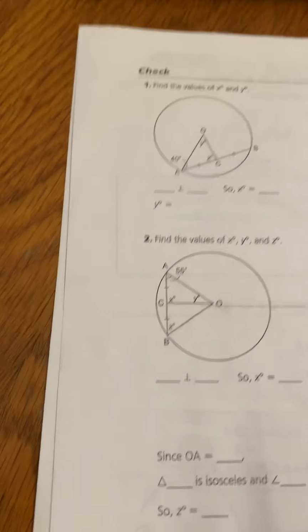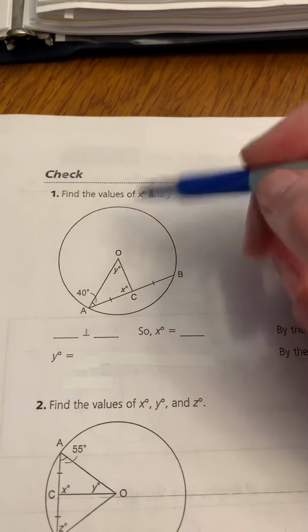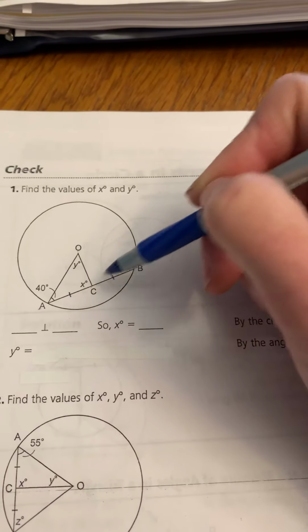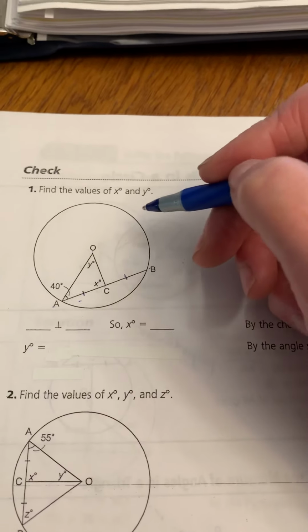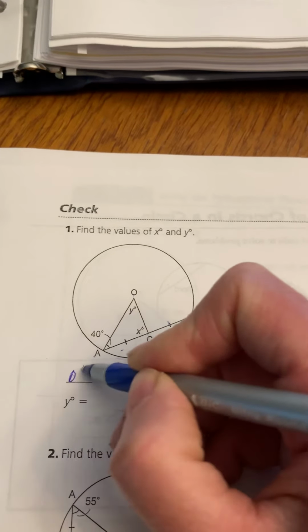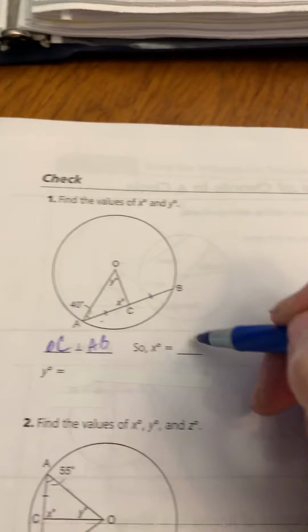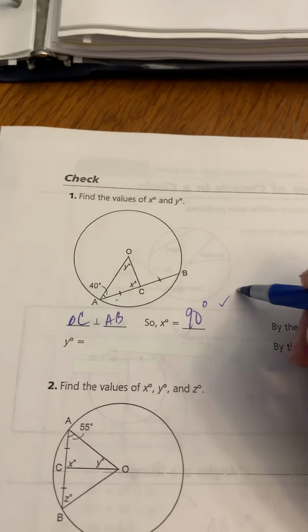Okay, so let's just take a look here. We're going to find the value of angles X and Y. Immediately we can see that OC bisected AB, which makes these two exactly the same. That means that they met at a perpendicular angle. So OC is perpendicular to AB, so angle X has to be a 90-degree angle. So we know that. Okay, check mark there.